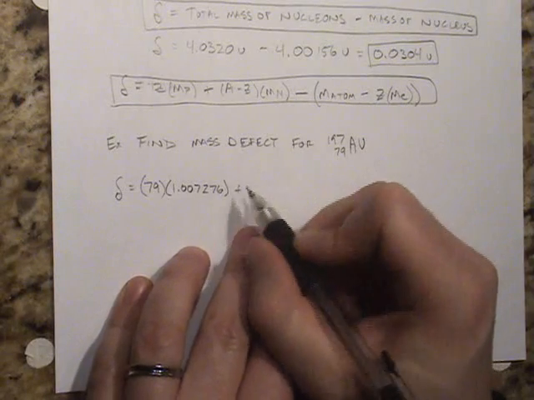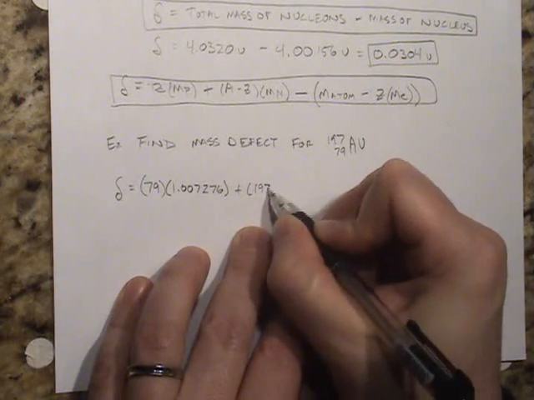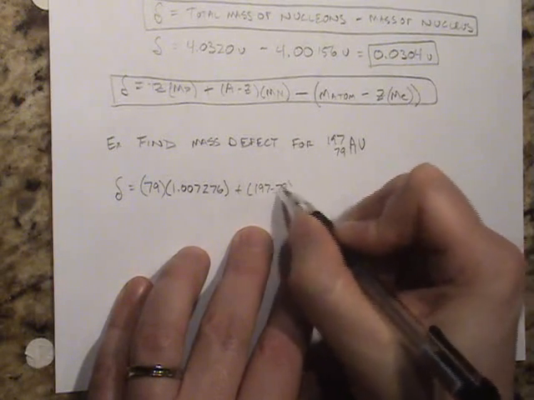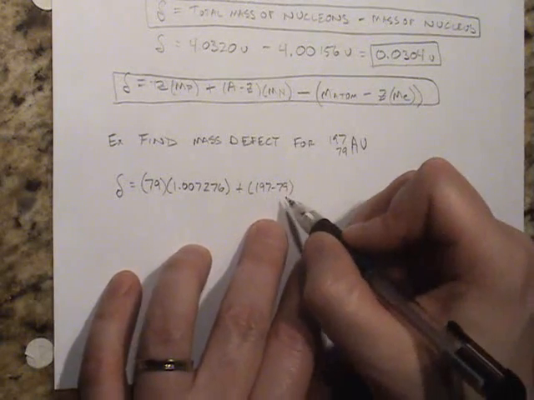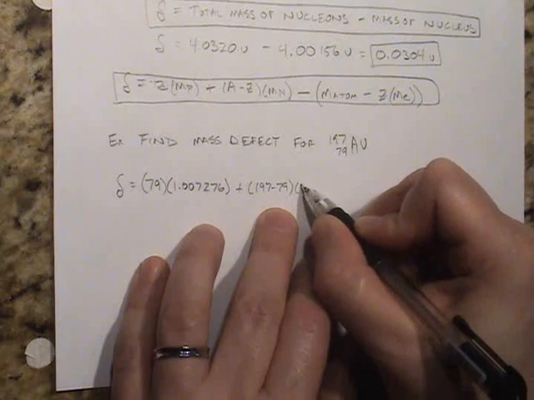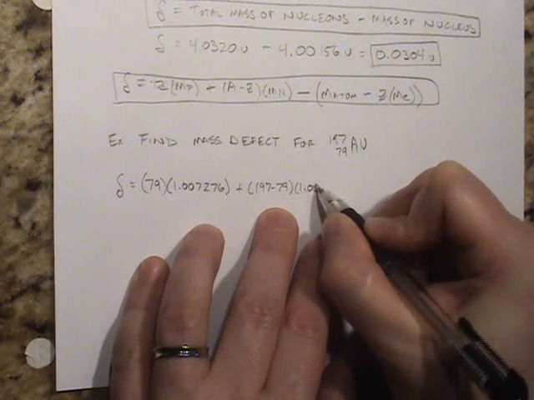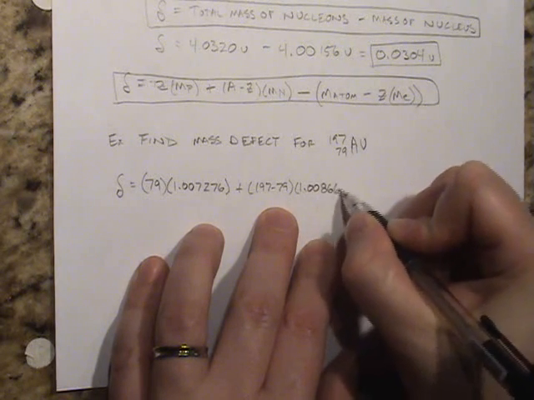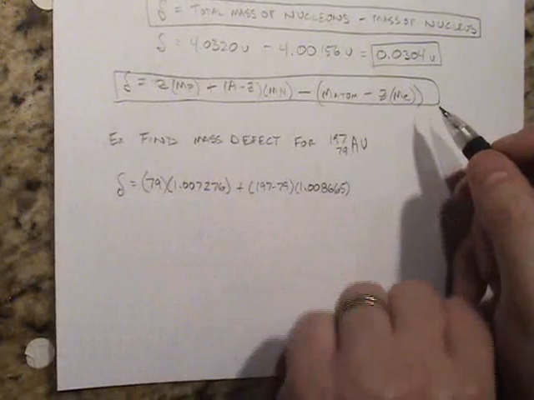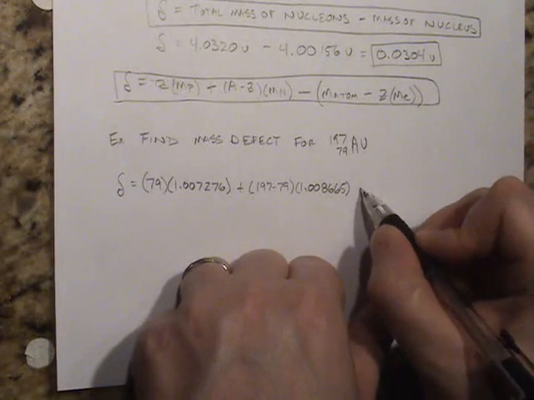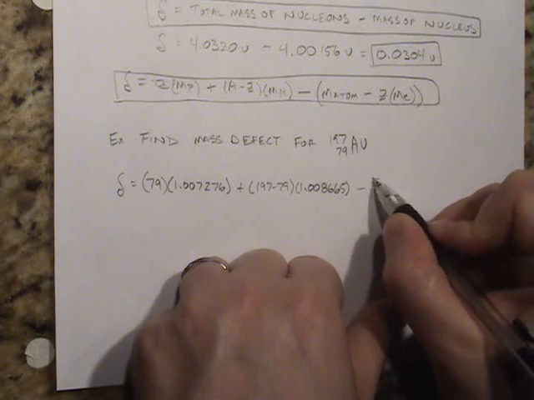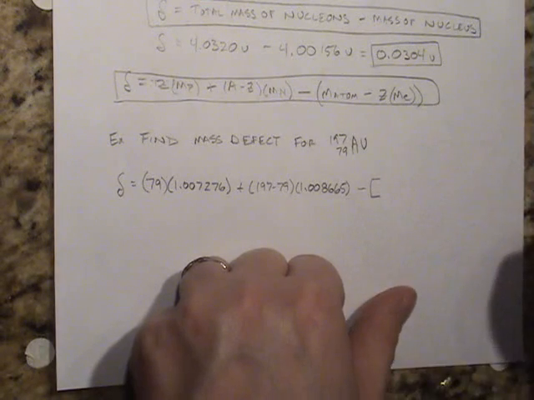I need to add to that 197 minus 79. Excuse me, this will give me the number of neutrons in the gold atom. I need to multiply that by the mass of the neutron, 1.00866.